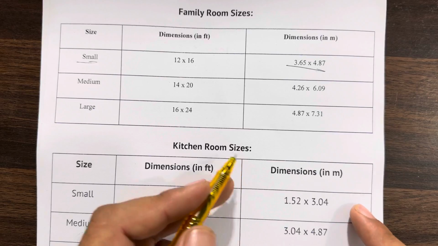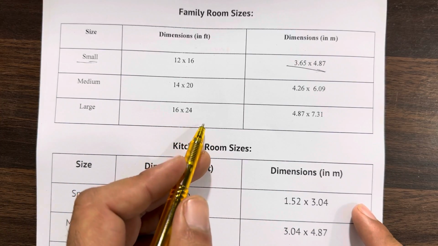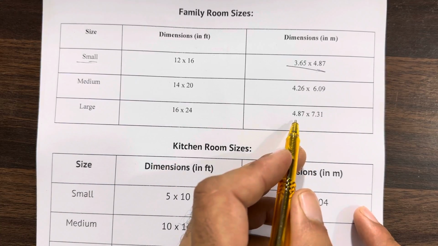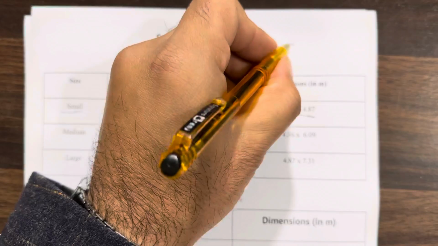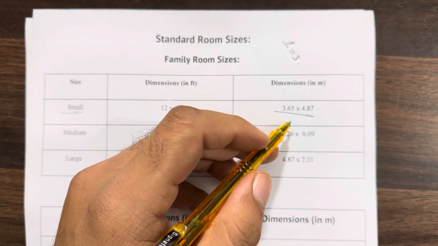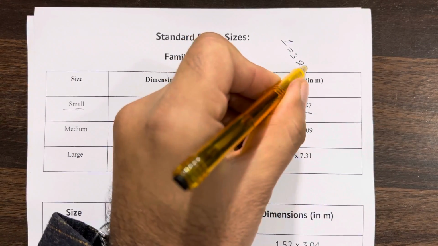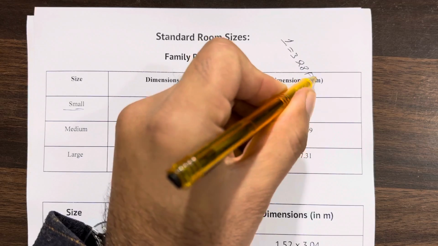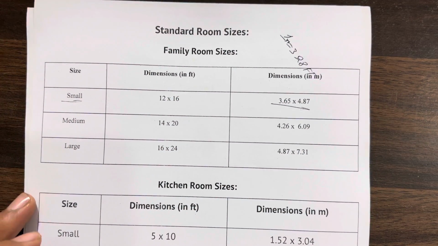In large or master bedroom, size is 16 by 24 feet and 4.87 by 7.31 meter. That's because 1 meter is equal to 3.28 feet.